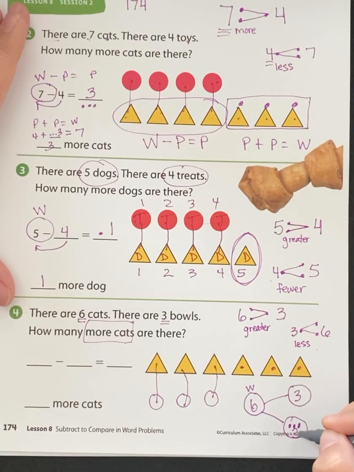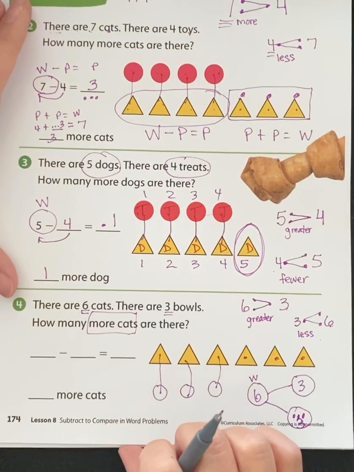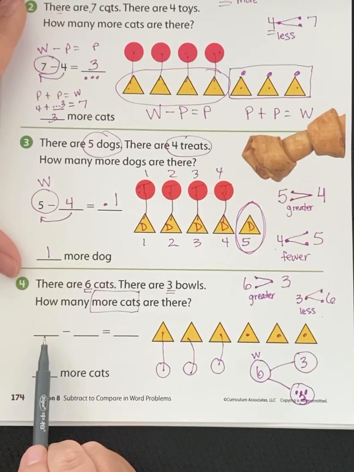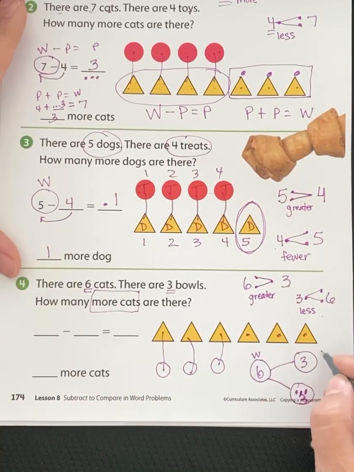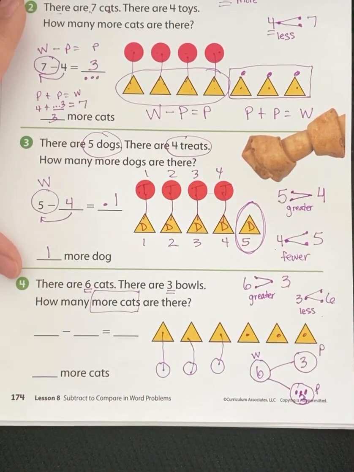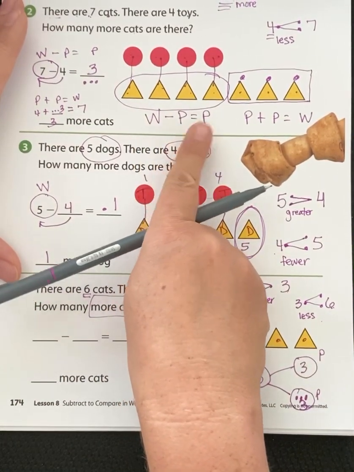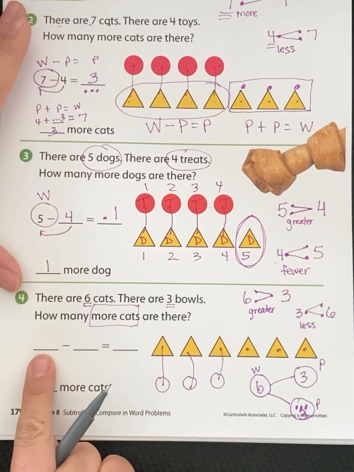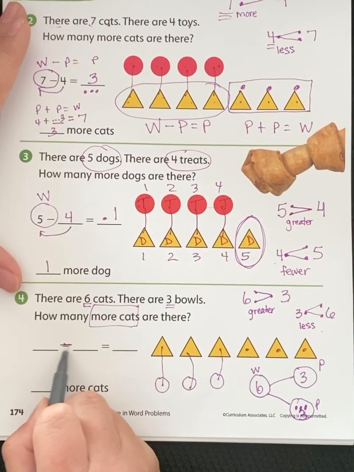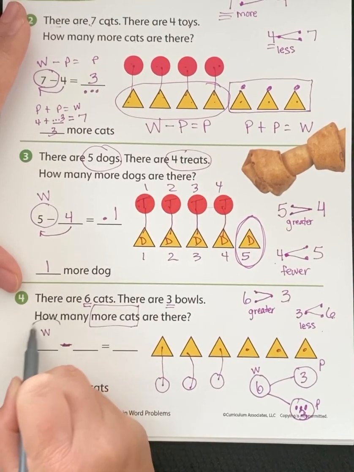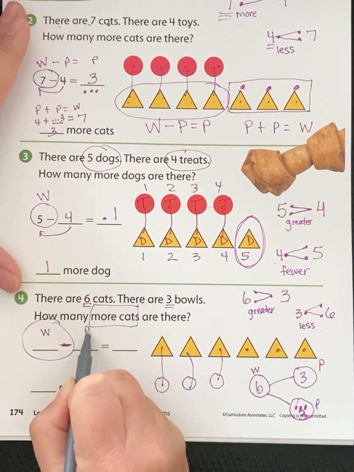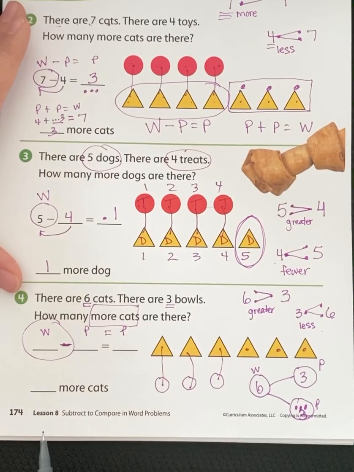What's my missing number? 3. Okay, so now we have to put this into an equation. If this is a whole, this is a part, and this is a part. I always know, right up here, whole minus a part equals a part. So if this is a minus, this has to be the whole. Let's plug it in.